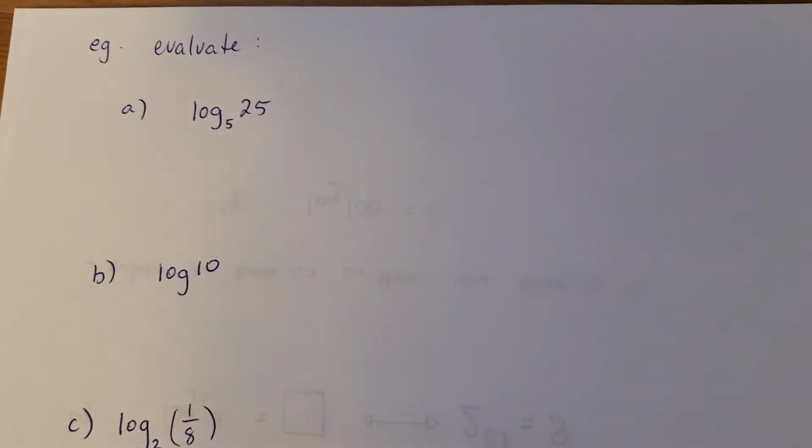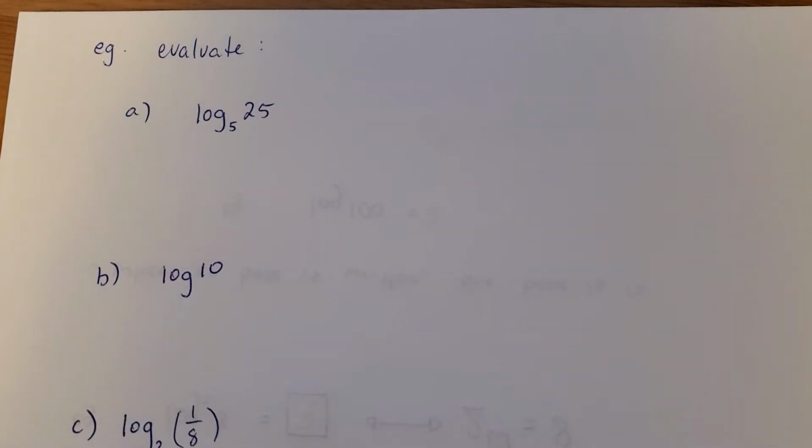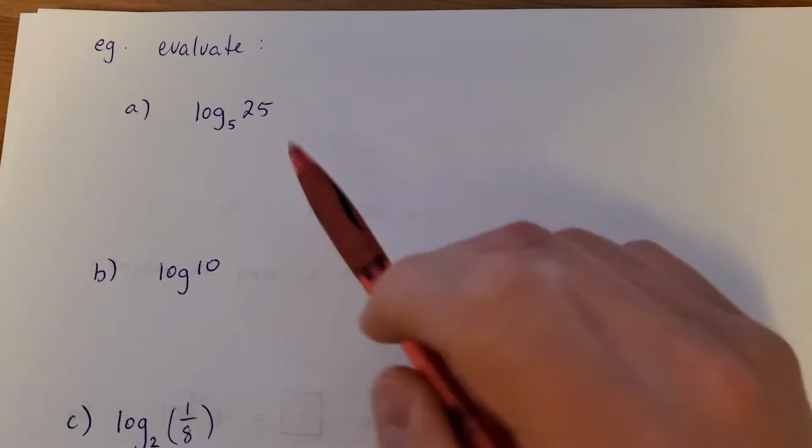All right, now I just want to rapid fire some examples. They'll get more difficult. Maybe you can see part C has a fraction. We'll deal with that when we get there, but let's just warm ourselves up.